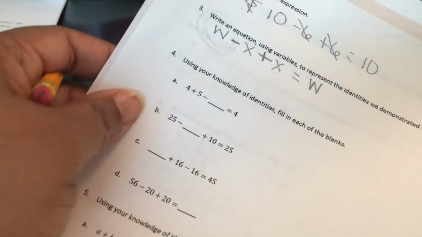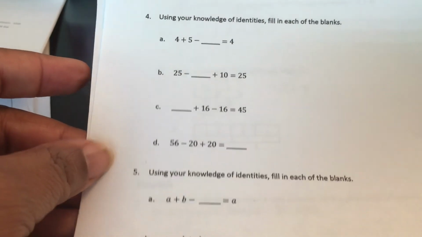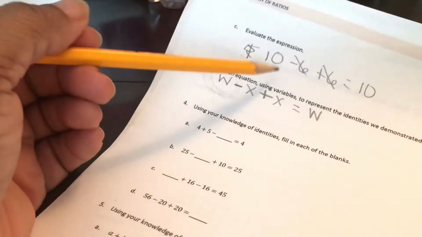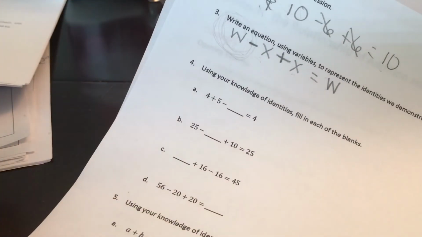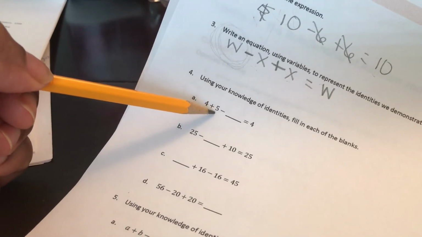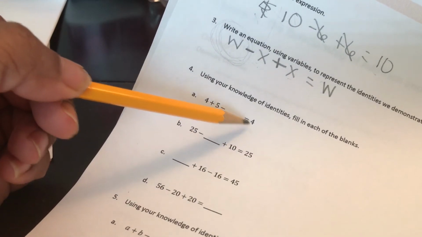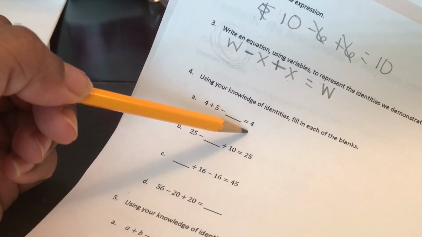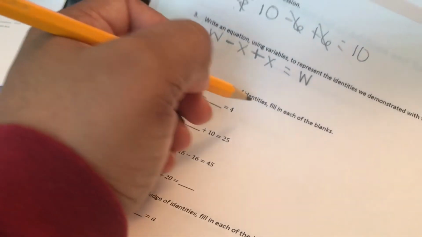Okay? So now I'm going to do the first one with you, and then you're going to finish the rest. Here we go. So using the knowledge of what we just did, 4 plus 5, what are we going to have to subtract in order to get 4 again? If you need to, you can also draw a tape diagram.